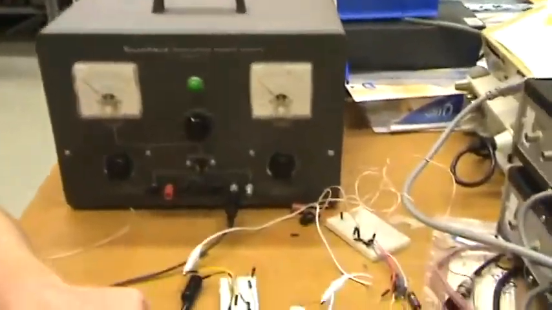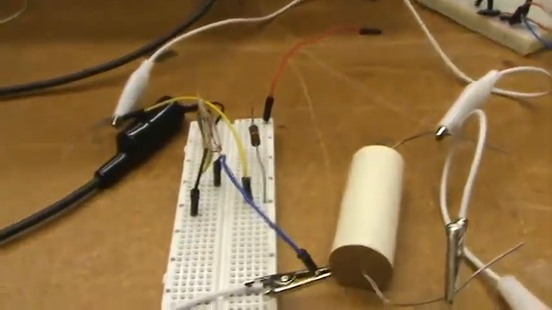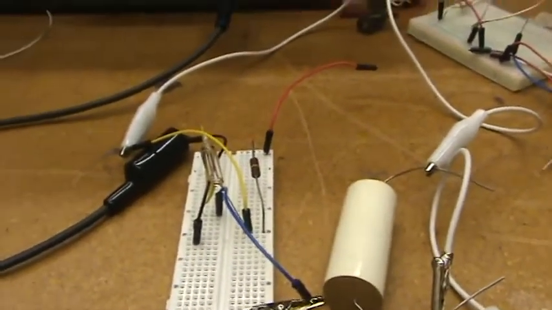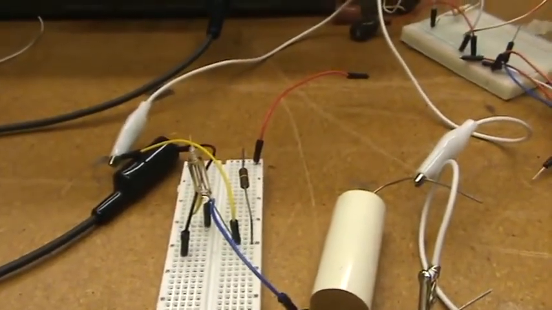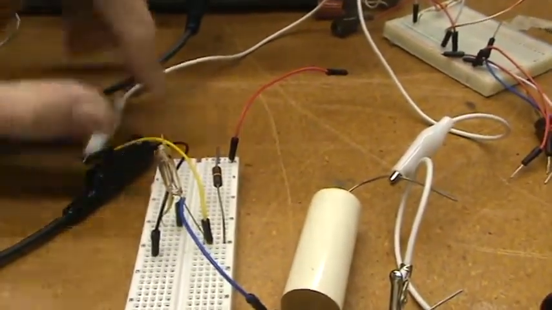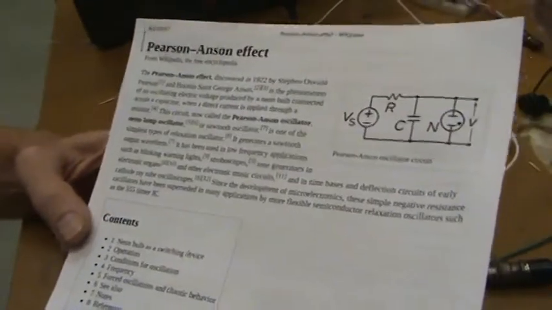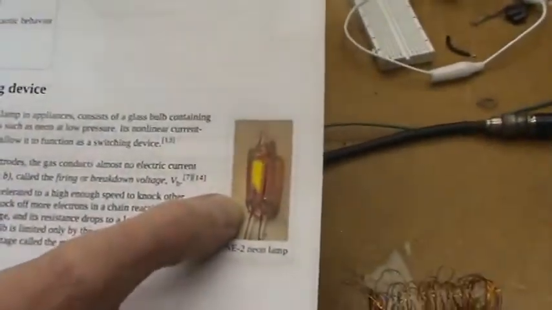We just happen to have, for another project on our breadboard, a negative differential resistance oscillator using a neon glow lamp, also called a Pearson-Anson oscillator, and this is exactly the type of neon glow lamp we're using.